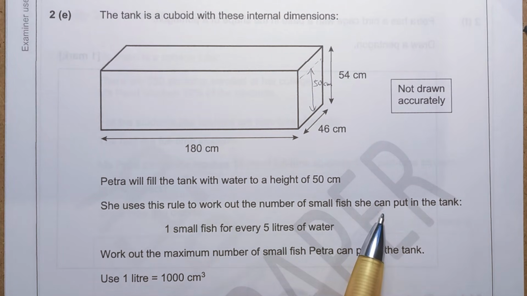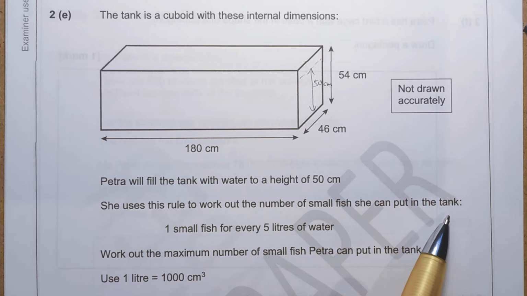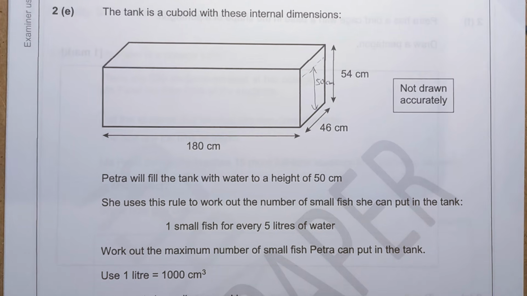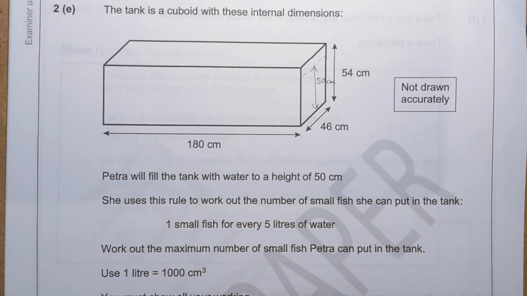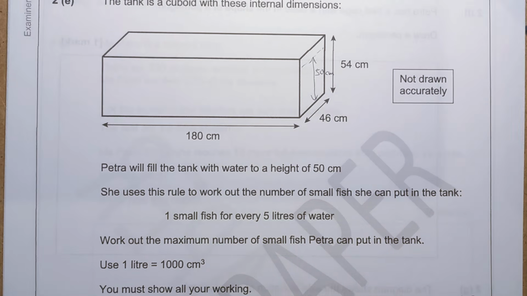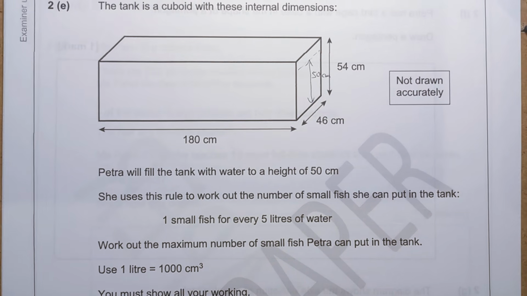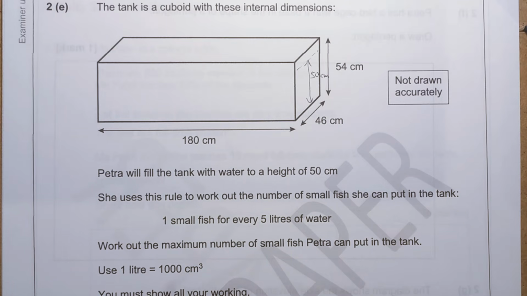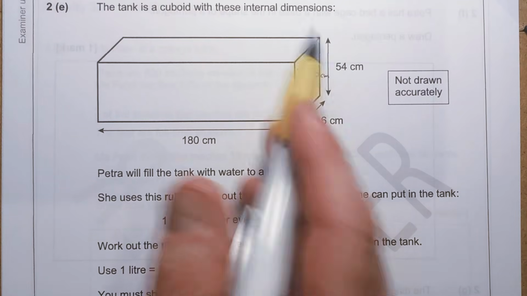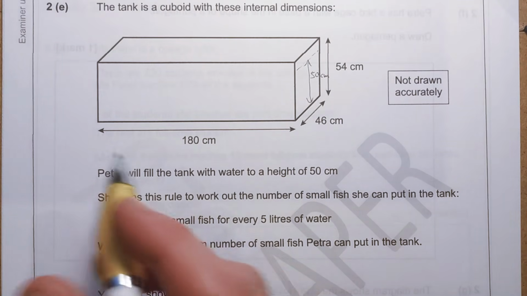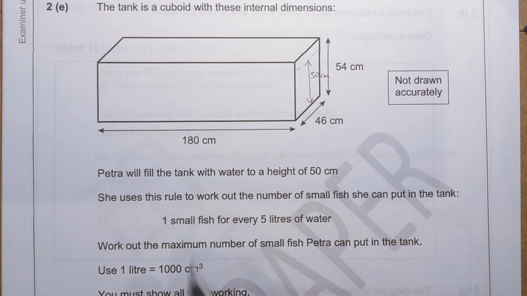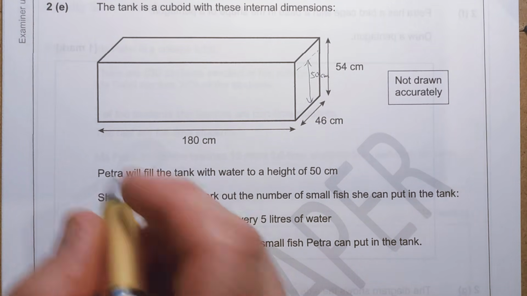She uses this rule to work out the number of small fish she can put in the tank. 1 small fish for every 5 litres of water. Work out the maximum number of small fish Petra can put in the tank. Use 1 litre equals 1,000 centimetres cubed, and you must show your working. Okay, so what we're going to do first is work out the volume, but it's not the volume of the tank, it's the volume of the water, so how much water we've got in there. That could catch you out.